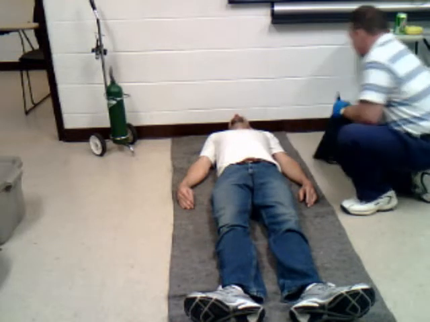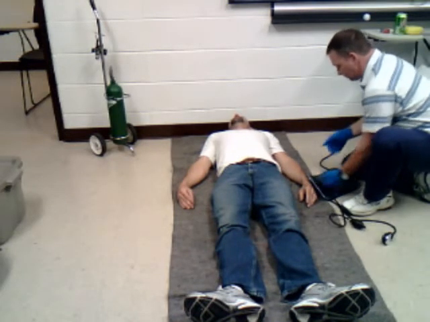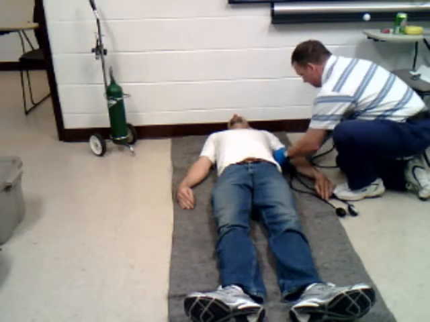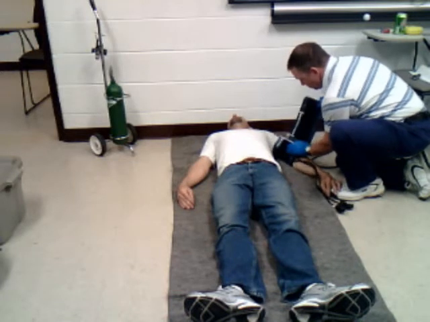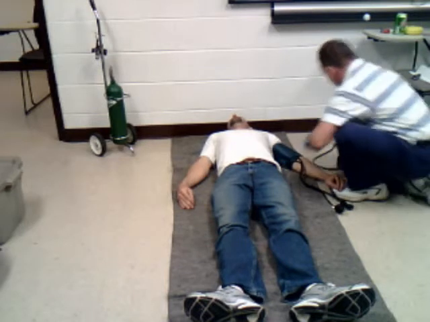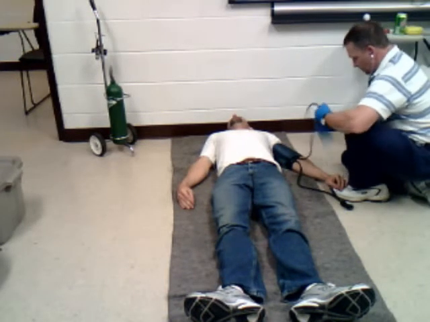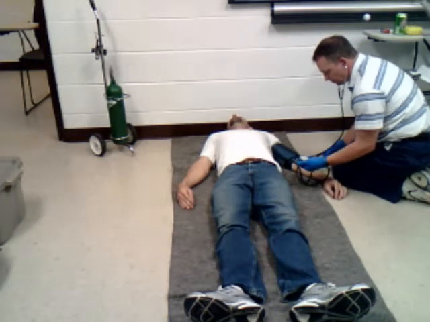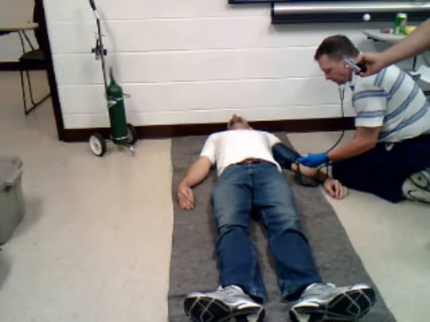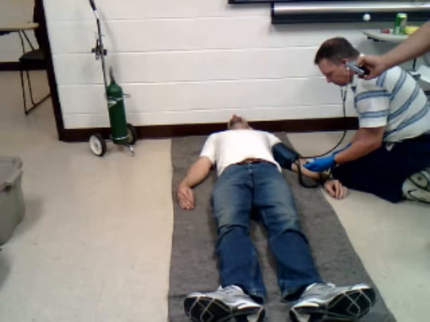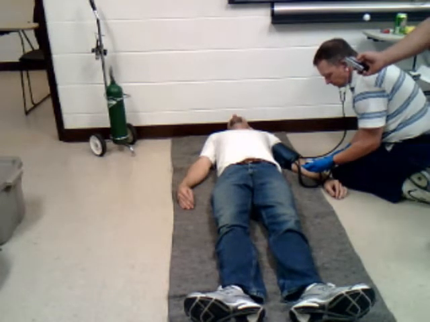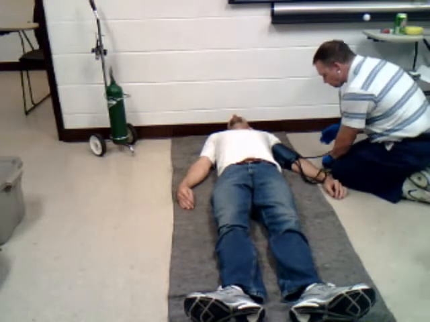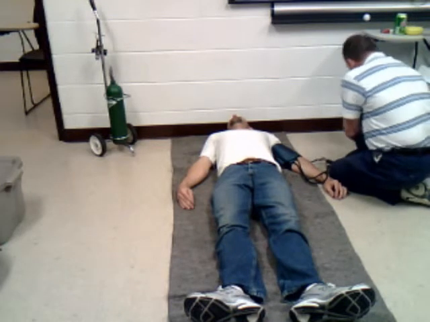So now at this time, I'm going to do my blood pressure on this patient. I've done DCAP-BTLS on this arm. I know that it's not damaged, so therefore I can do my blood pressure on him. I'm going to pump this up to 200. It's 120/60. I'm going to record it.